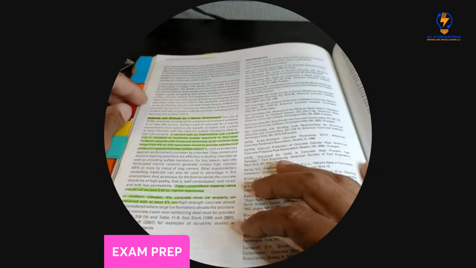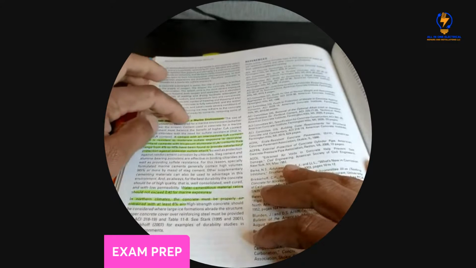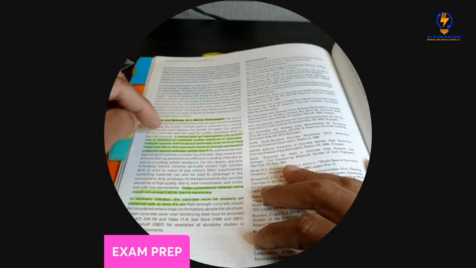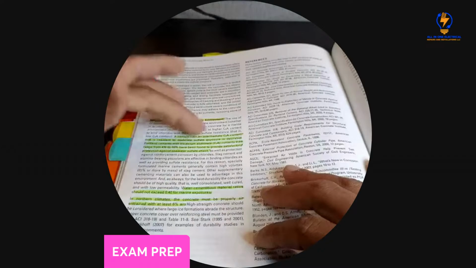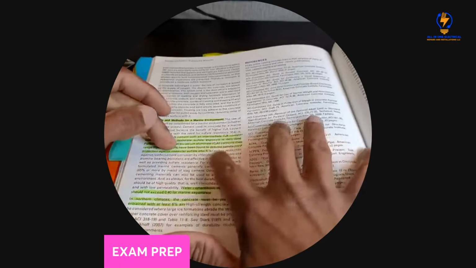So here, page 240, materials and methods of a marine environment. It starts right here: a cement with an intermediate C3A content, all the way down. You're gonna highlight 4% to 10%.